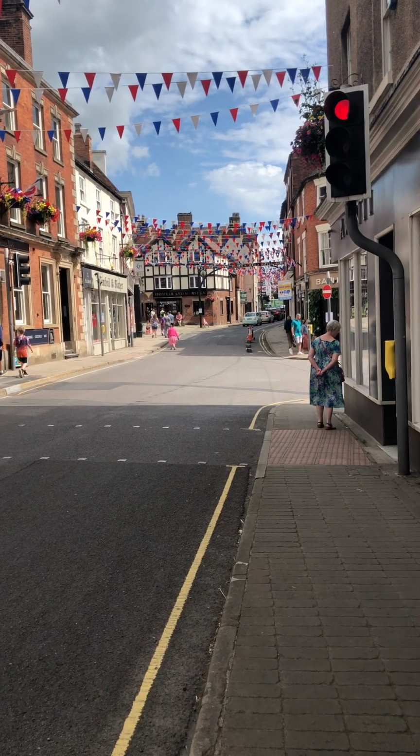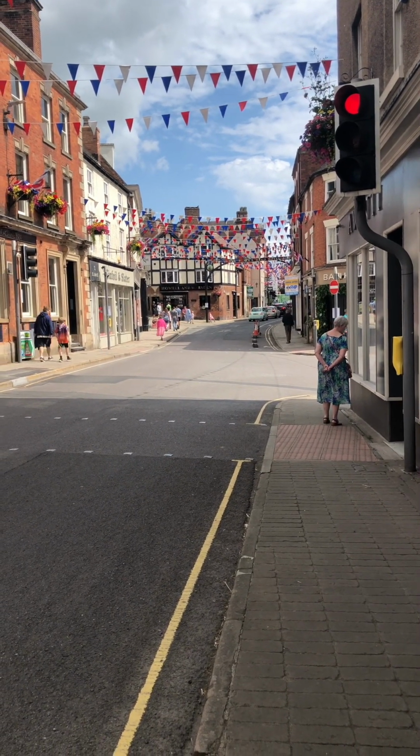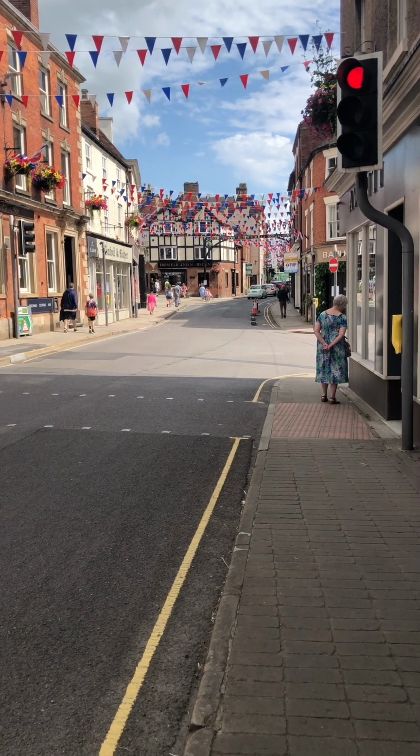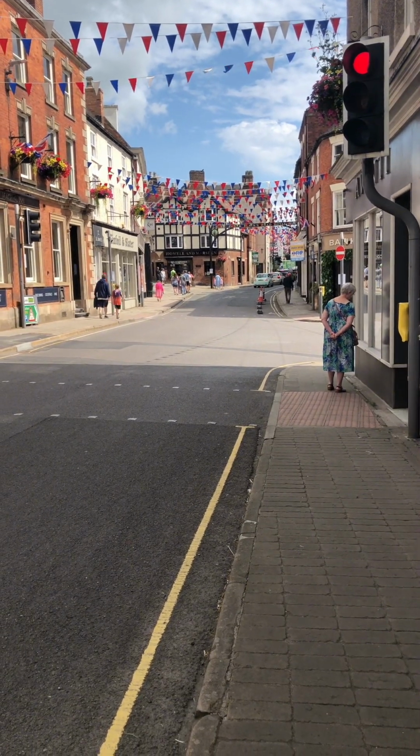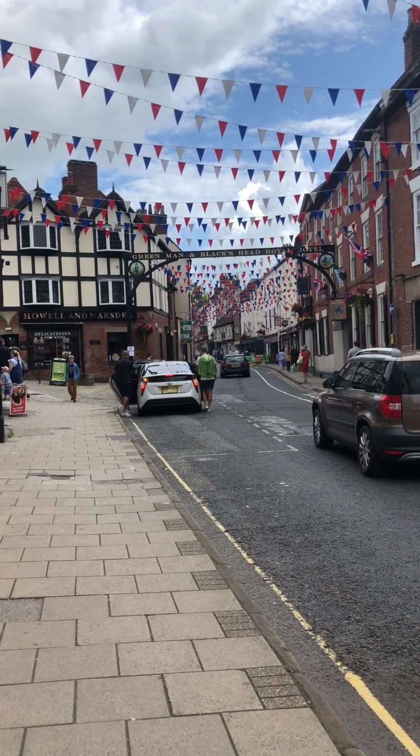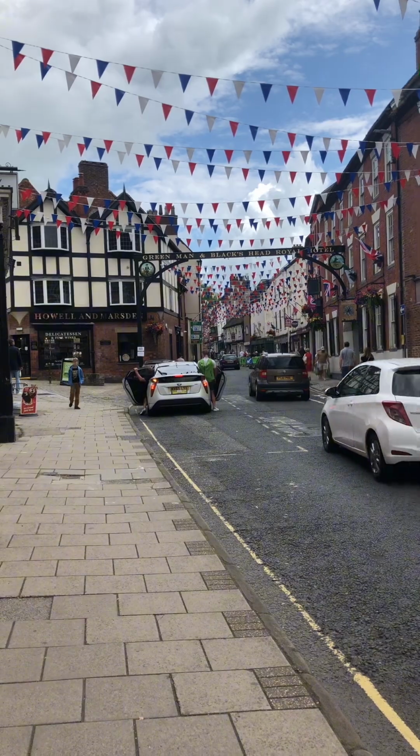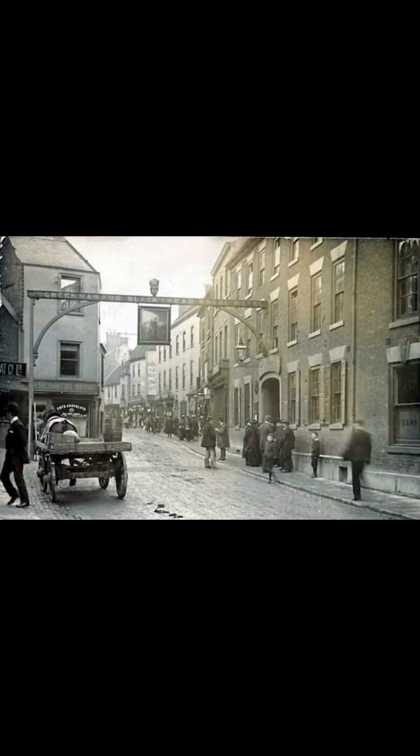We have now come out of the church and we are on Church Street, and this is Church Street now. This is Church Street in 1912. This is St John Street now. This is St John Street in 1912.